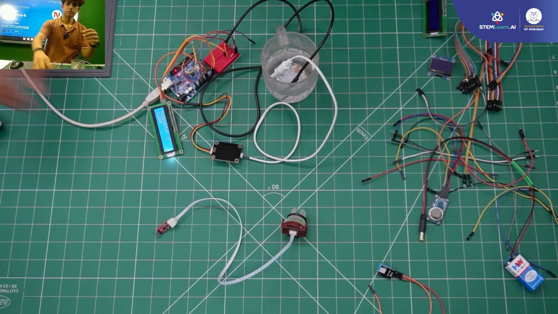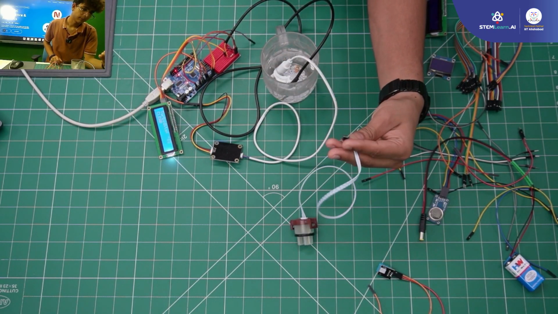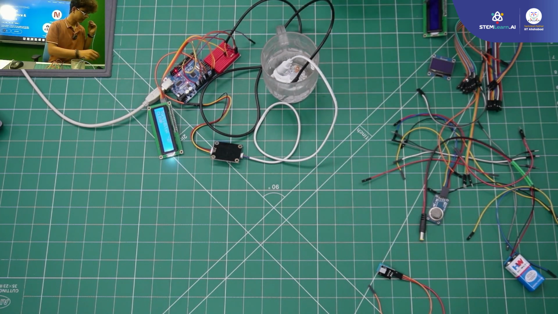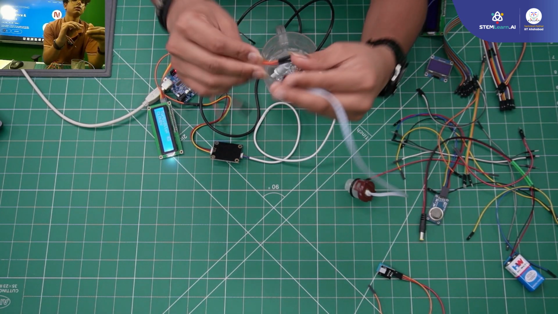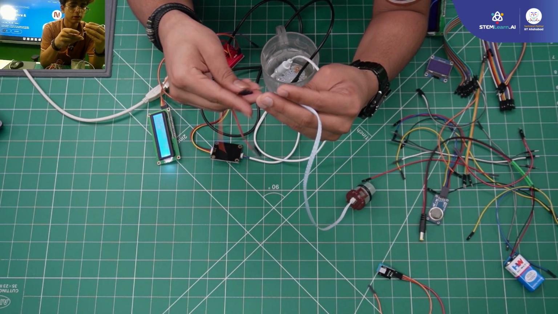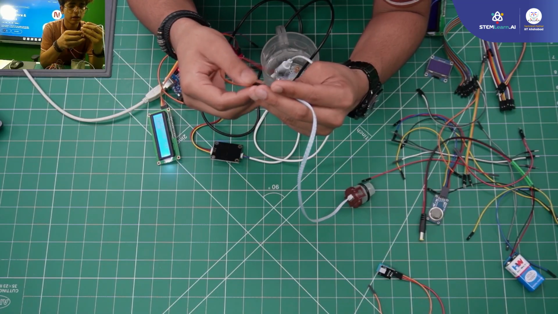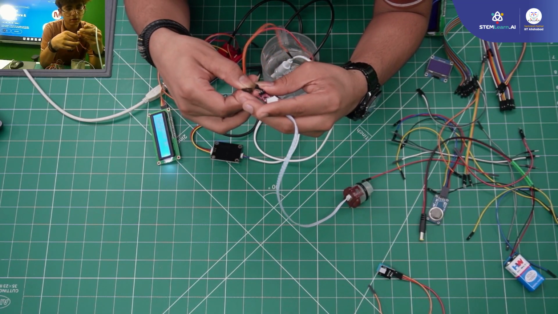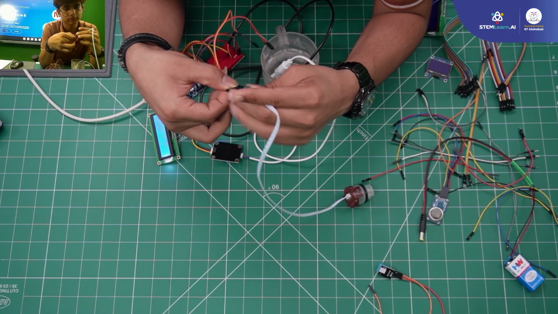Okay, let's make the connections. We will need some female to male connectors. Okay, it is right here. We will connect them accordingly. Left one is ground, right one is volts, that is our positive terminal, and middle one is the signal one.